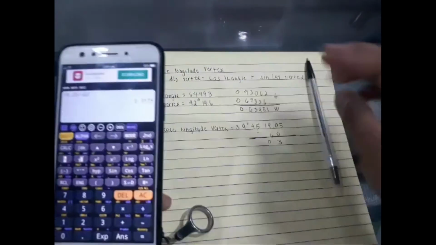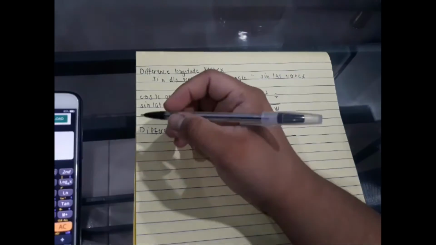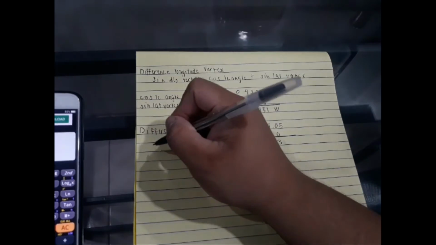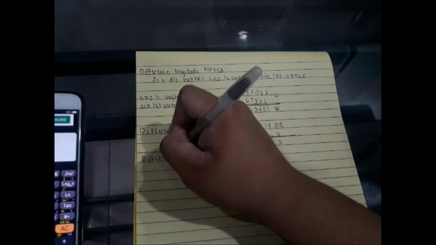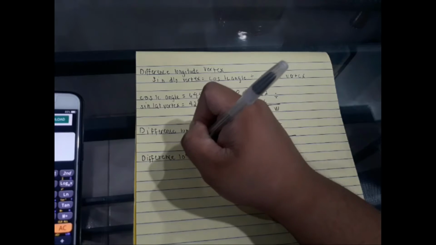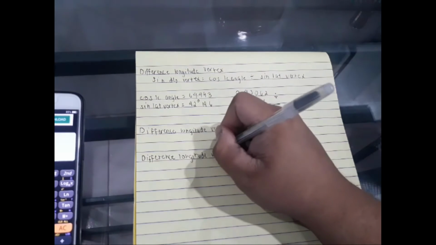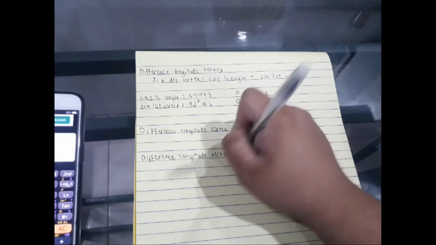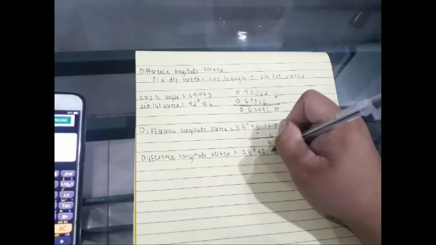So we're just gonna get the first part. So the difference longitude vertex will be 39 degrees and 45.3, and that's all.